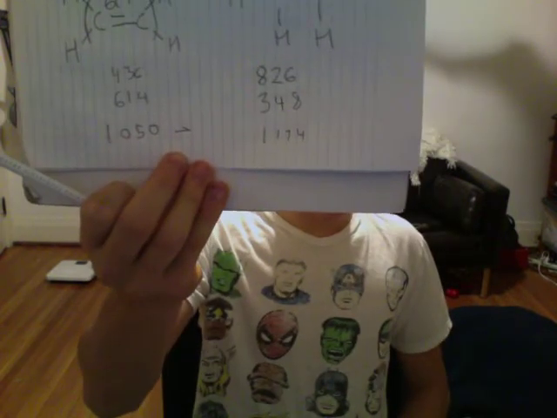And I believe that is everything, so then just do a little arithmetic, and that's 1050 minus 1174. Yay. And so that ends up being 124. So then the net change in enthalpy is negative 124.